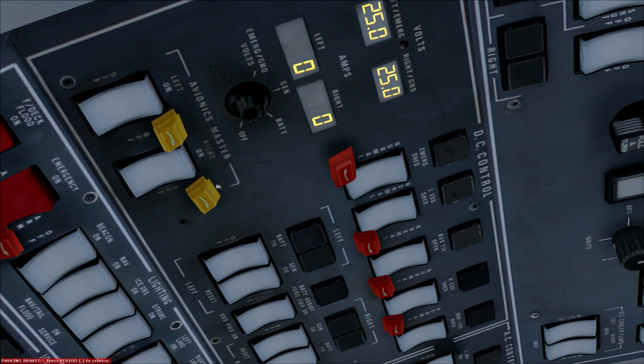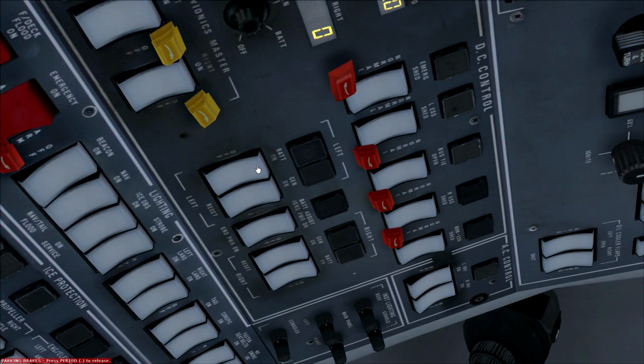Here's our avionics master again, and then our actual generators and everything. So I have a left battery, a left generator, then there's the ground power / battery assist to the top, and ground power to the bottom. 99% of the time, if you're going to use ground power, you're going to use the ground power / battery assist. Just makes things easier when it comes to swapping. Next thing you're going to have is the right generator, right battery, and then the instrument lighting for night lighting.